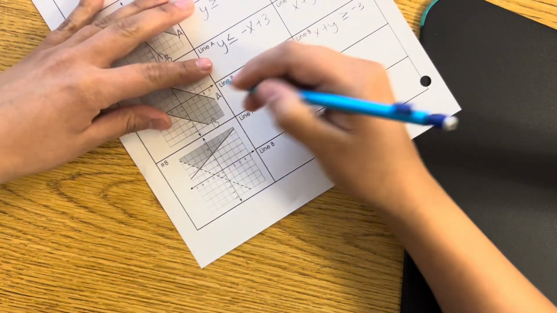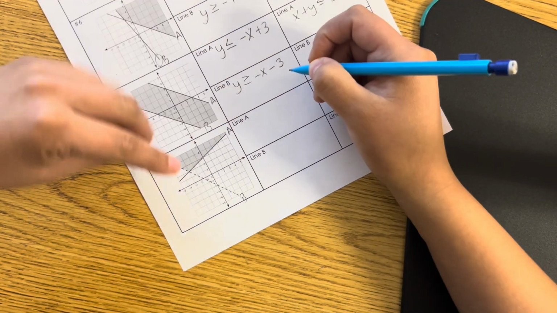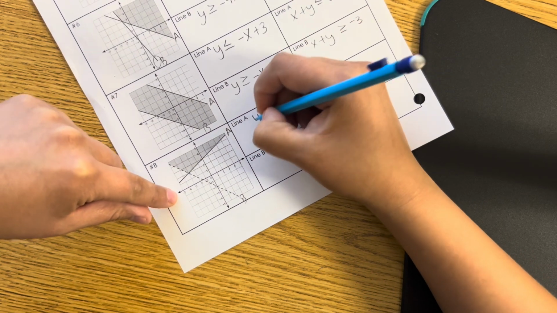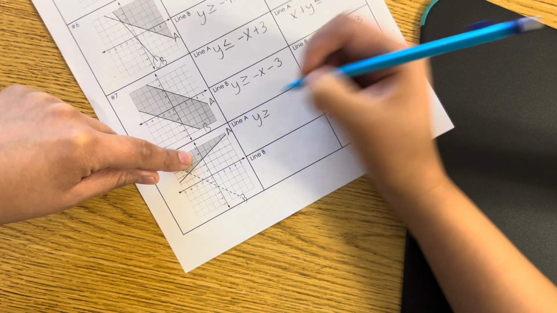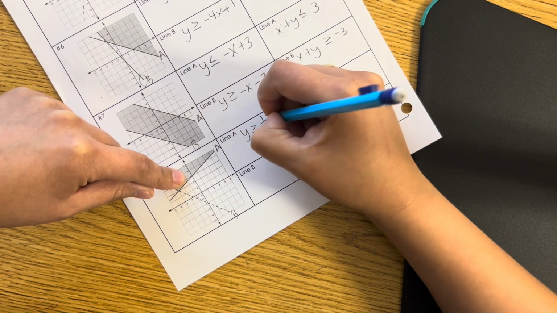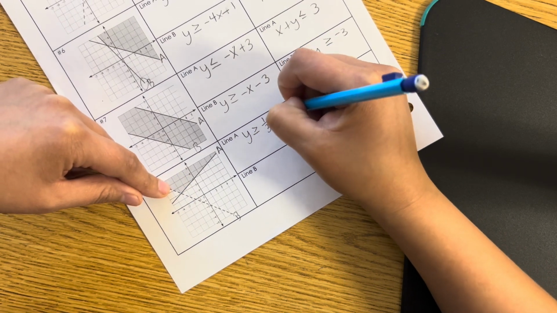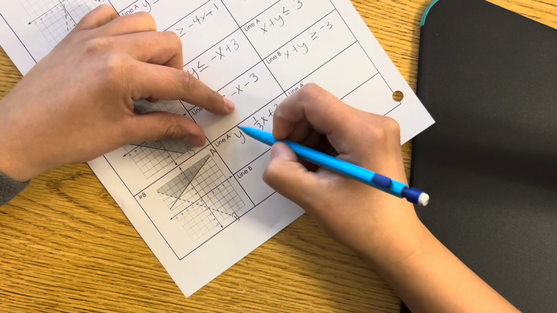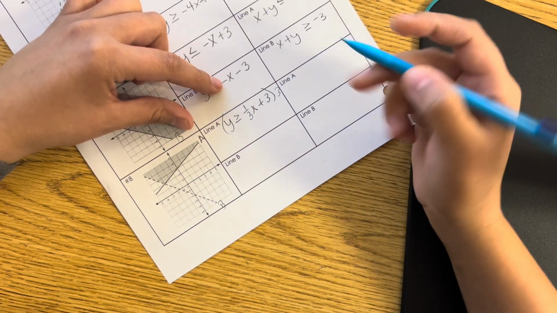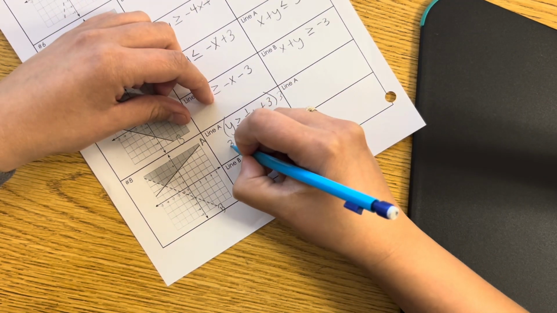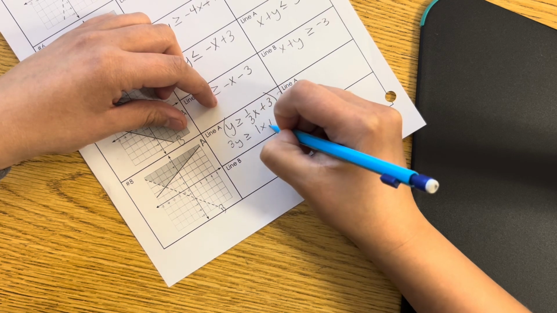If I look at number 8, last but not least, I have line A, line B. Line A is a solid line. Since it's shaded above, it's greater than or equal to. The slope of that line would be positive 1/3, and the y-intercept would be positive 3. To convert it to standard form, I would then need to get rid of the fraction by multiplying by the denominator. So I have 3y is greater than or equal to 1x plus 9.